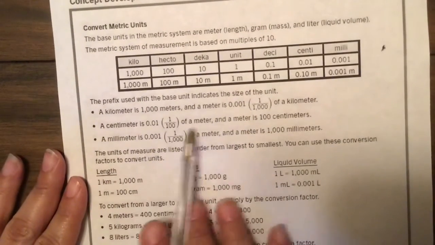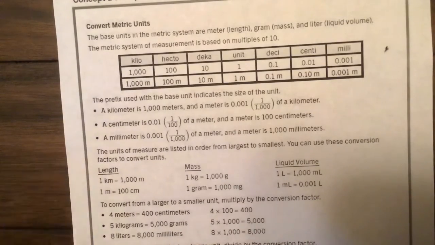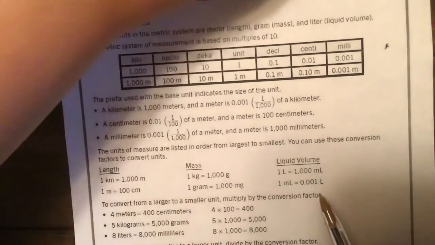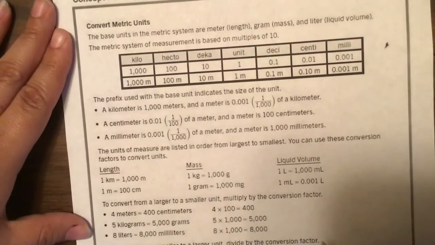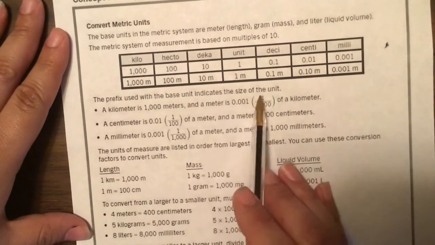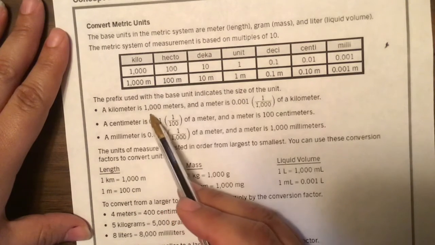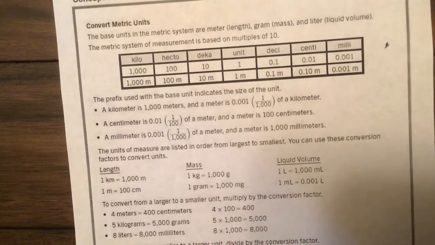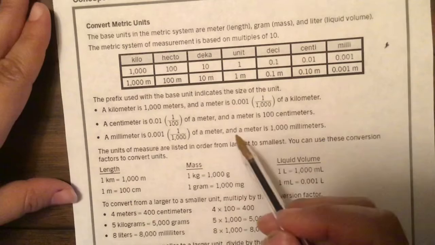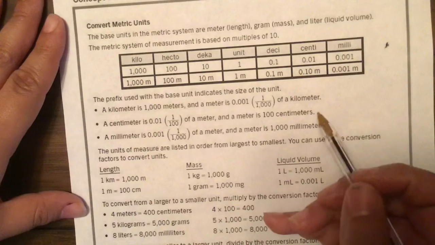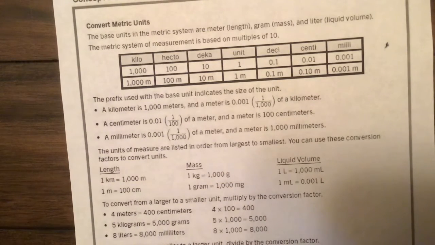Now, this is a lot of wording right here. You've got to think about tense, and tense with a TH, as I said before. Okay, so the prefix used with the base unit indicates the size of the unit. So a kilometer is 1,000 meters. That's just basically saying that ruler, there is 1,000 of those in 1 kilometer. And that a meter is 1/1000th of a kilometer. So that just means that one of those rulers is just one piece out of 1,000.